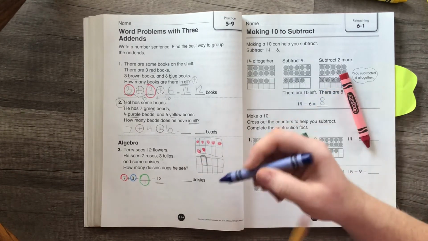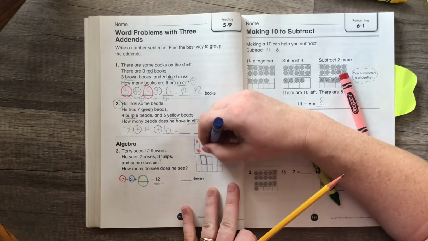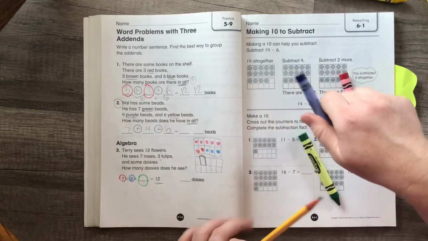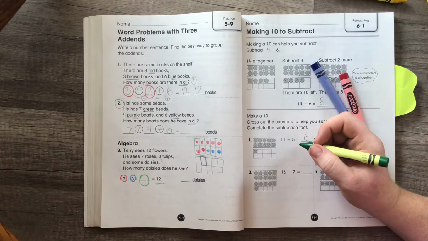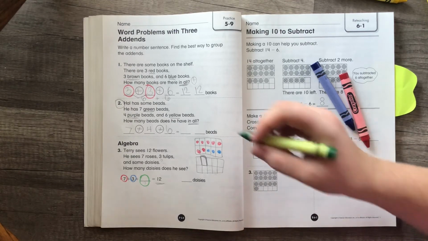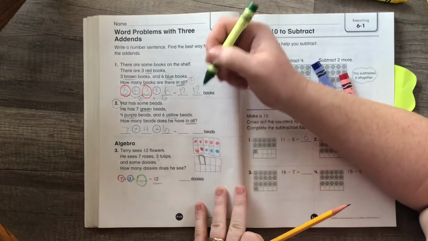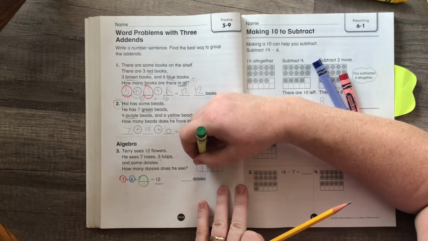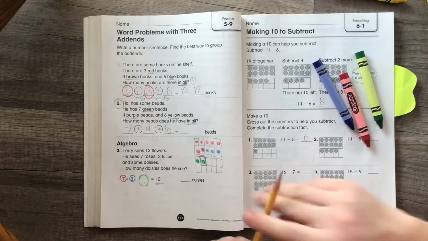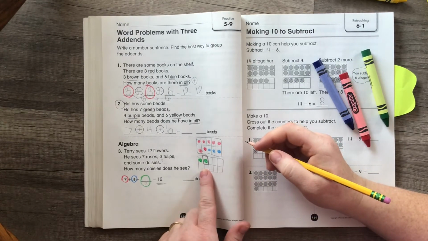Now I need my 3 tulips. 1, 2, 3. All right. Now how many daisies do I have to draw? Let's see. How many do I need until I stop in that dark square? How many? Count with me. 1, 2. I drew 2 daisies.